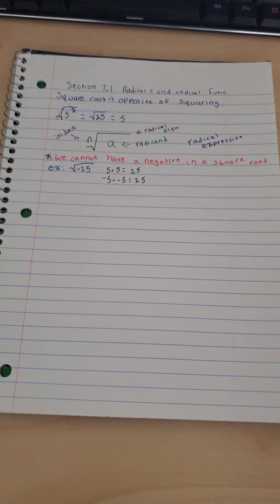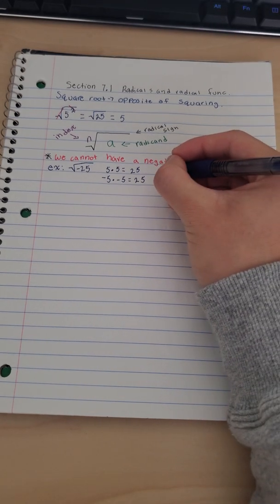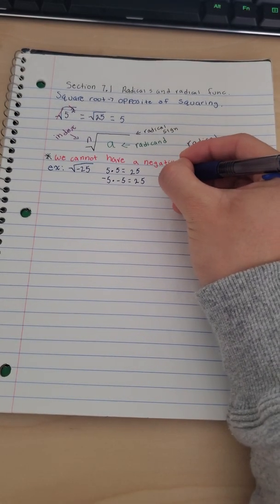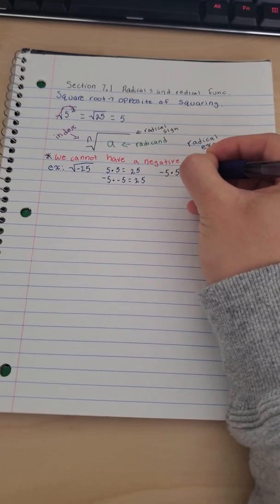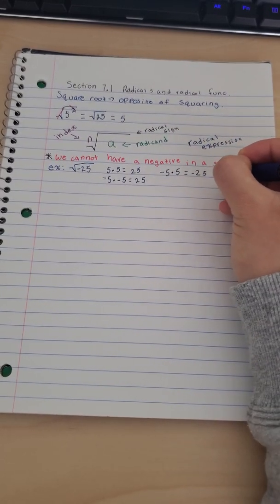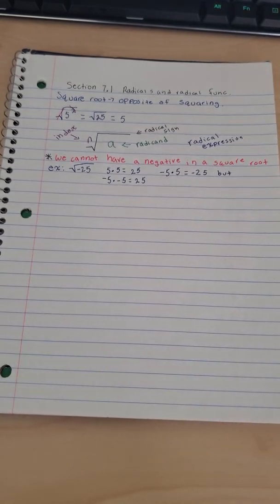One of the ways we could get negative 25 is negative 5 times 5, but they aren't the same number.